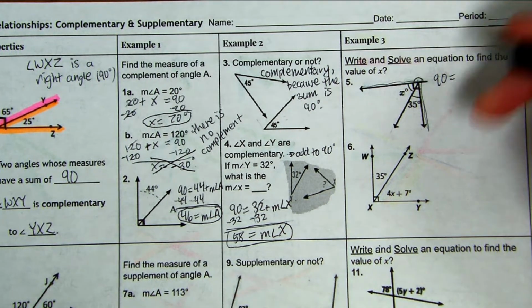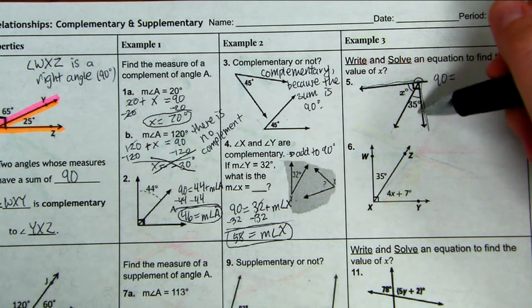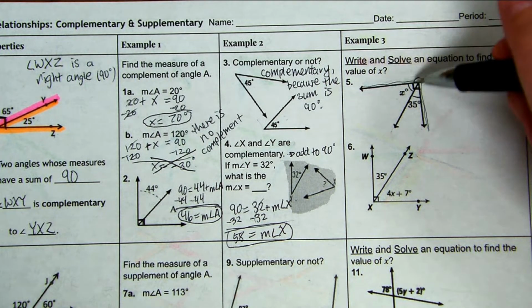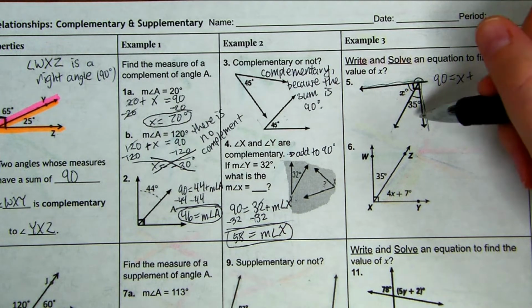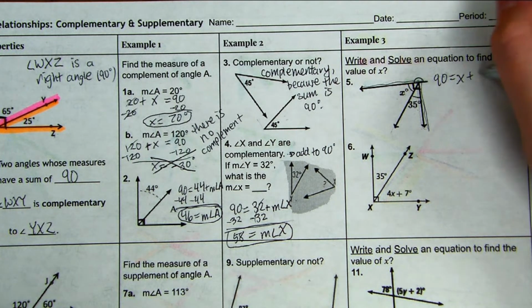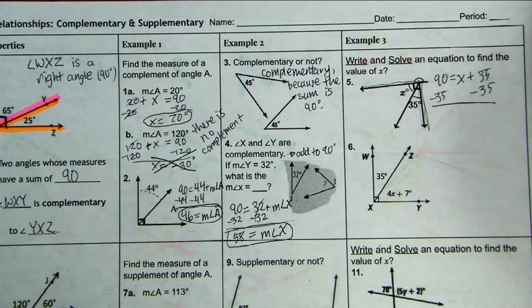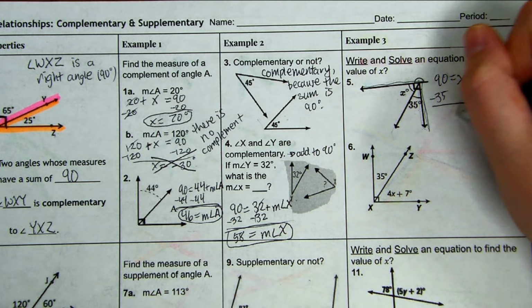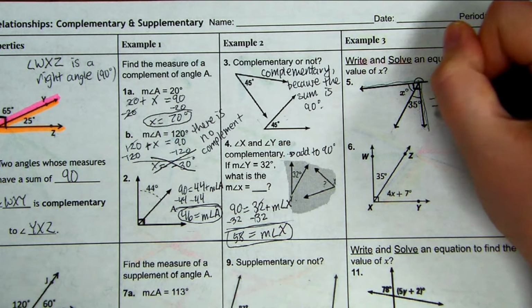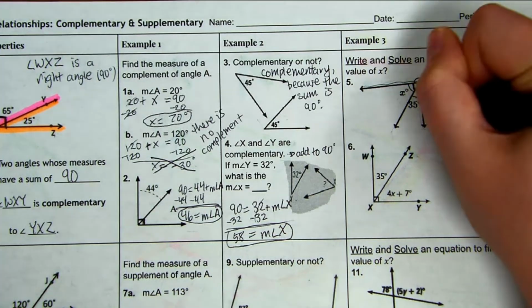So I can do just that. I can say 90 equals the measure of this first angle, which is X, plus the measure of the second angle here, which is 35. So to solve for X, we will subtract 35 from both sides. And 90 minus 35 will give us 55. So X has to be 55.